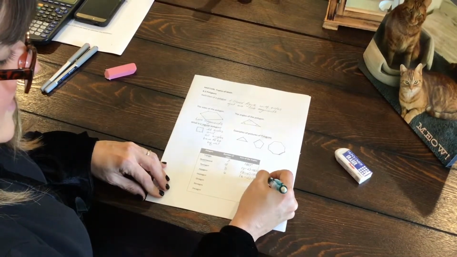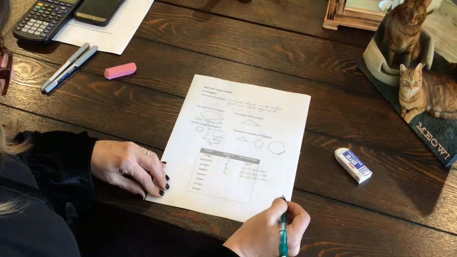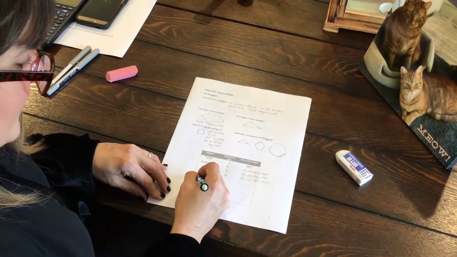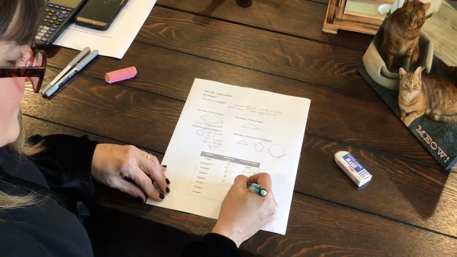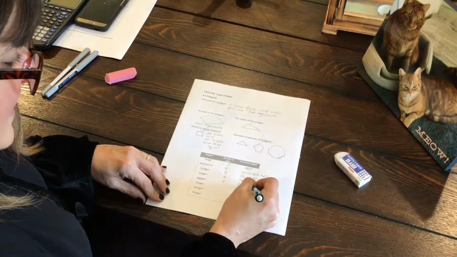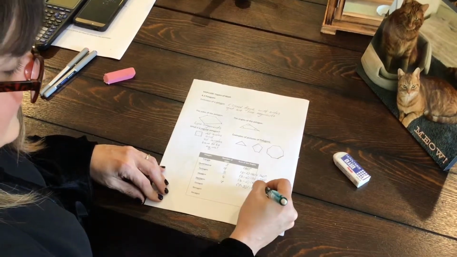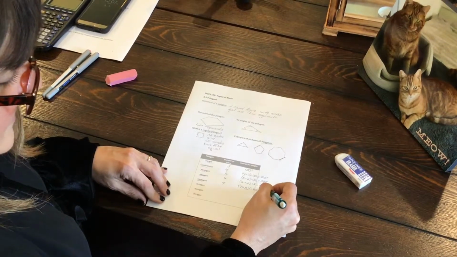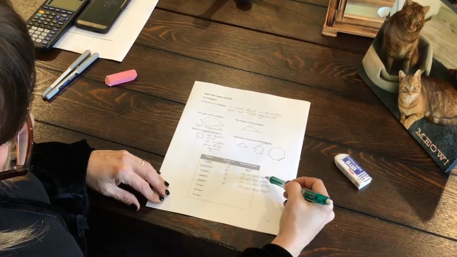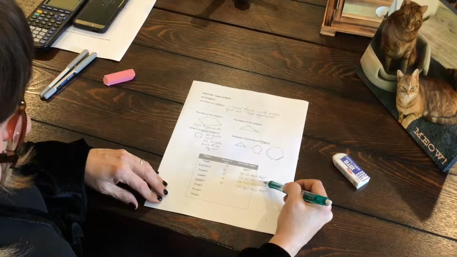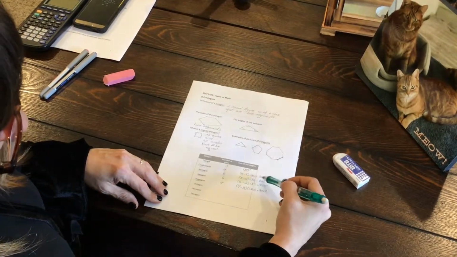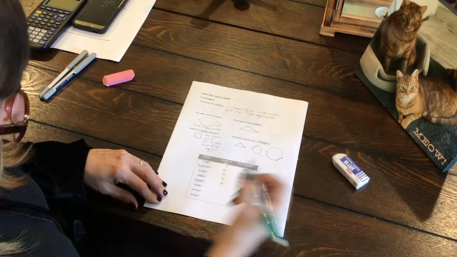That is 720 degrees. Then we have the 7-sided polygon, the heptagon. And that would be 7 minus 5 times 180. That is 900 degrees. You can see that from 180 to 360, you add 180, from 360 to 540 plus 180. So it's going up by 180.